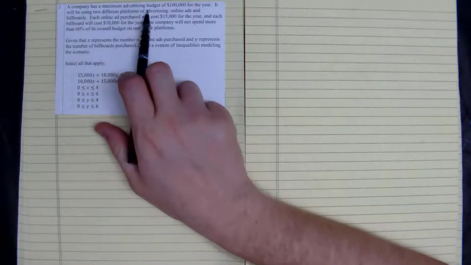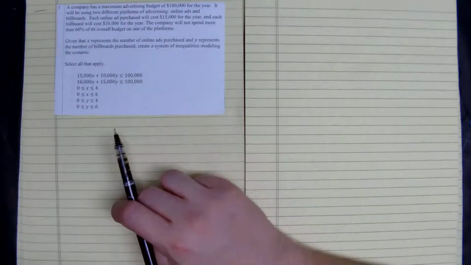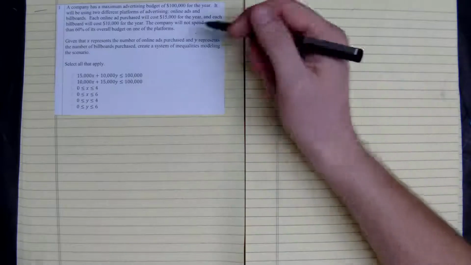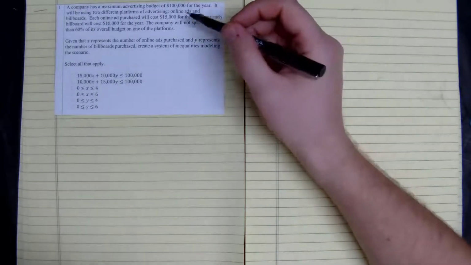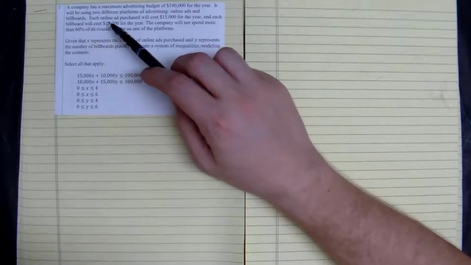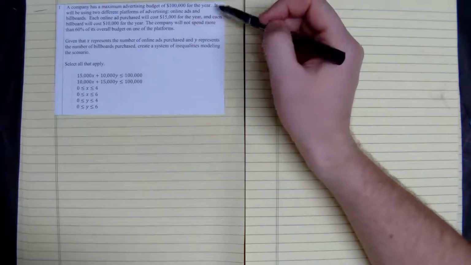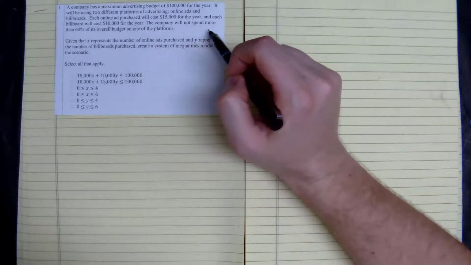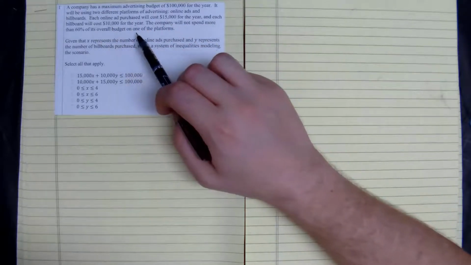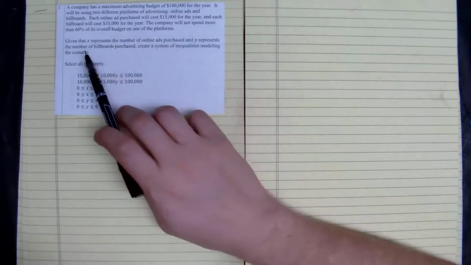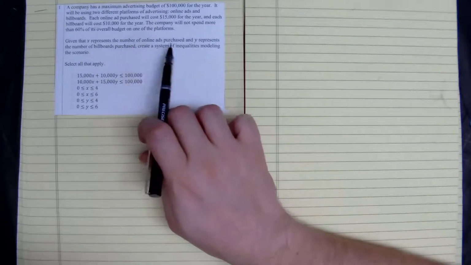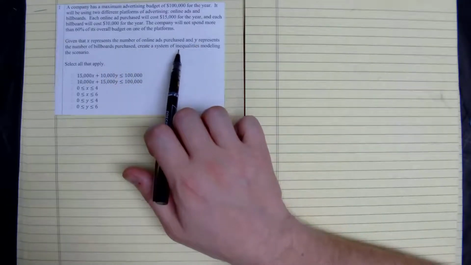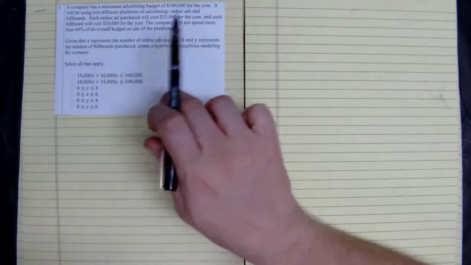A company has a maximum advertising budget of 100,000 for the year. So 100,000 is the max. It will be using two different platforms of advertising, online ads and billboards. Each online ad purchase will cost 15,000 for the year, and each billboard will cost 10,000 for the year. The company will not spend more than 60% of its overall budget on one of the platforms. Given that X represents the number of online ads purchased and Y represents the number of billboards purchased, create a system of inequalities modeling the scenario.